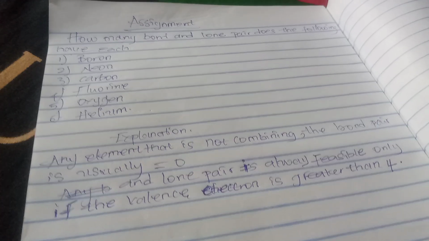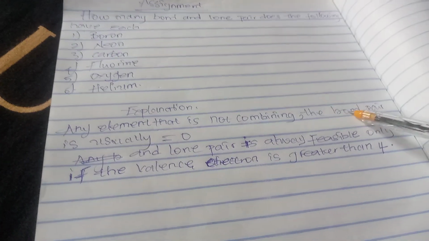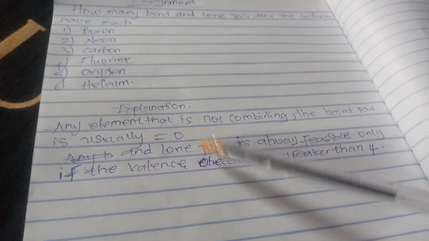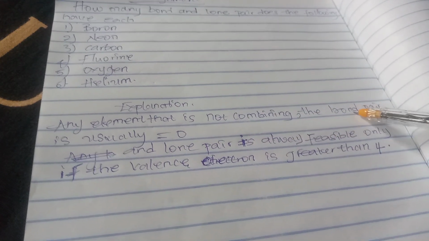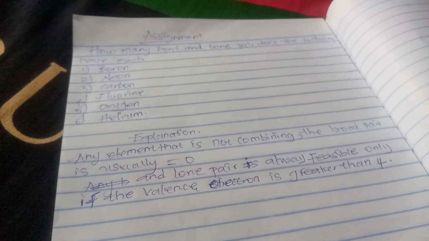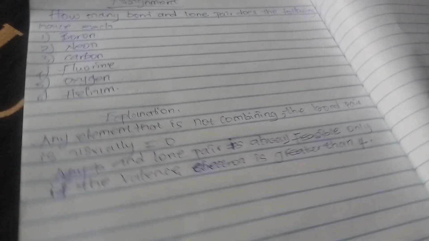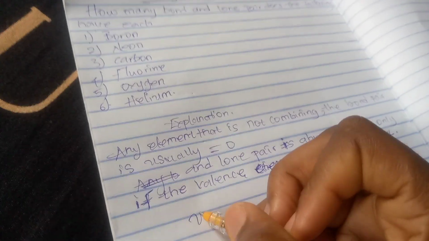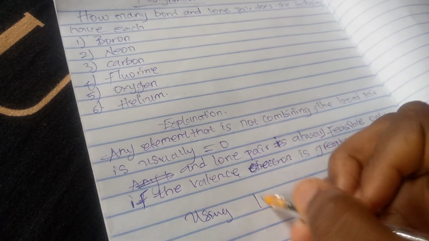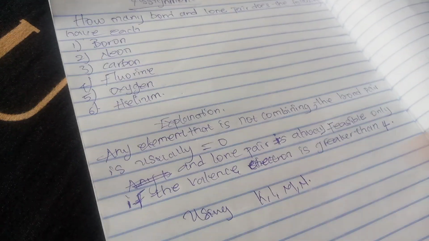After this explanation, I asked for the bond pair of boron, neon, carbon, fluorine, oxygen, and helium. Take note that for any element that is not combining, the bond pair is usually 0, and the lone pair is only visible if the valence electron is greater than 4. What it's trying to say is, let's use the K element, KLMN, when we are using this shell.